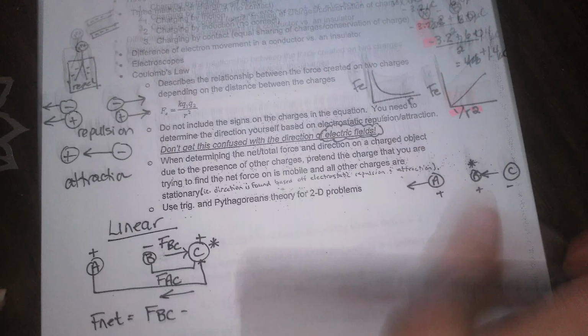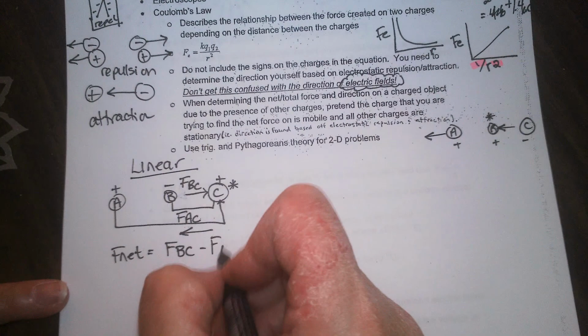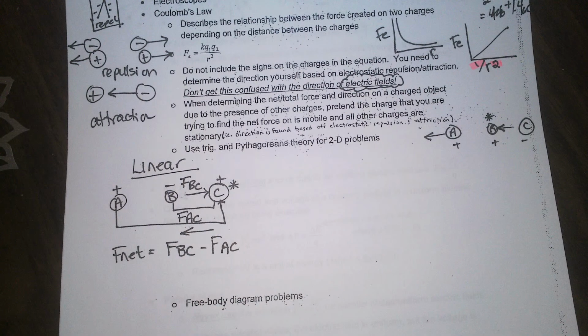Oh, sorry. Minus FAC, right? Because BC is moving in the positive direction and AC is moving in a negative direction. It's moving to the left. It's got nothing to do with whether it was a positive or a negative charge, just direction only.